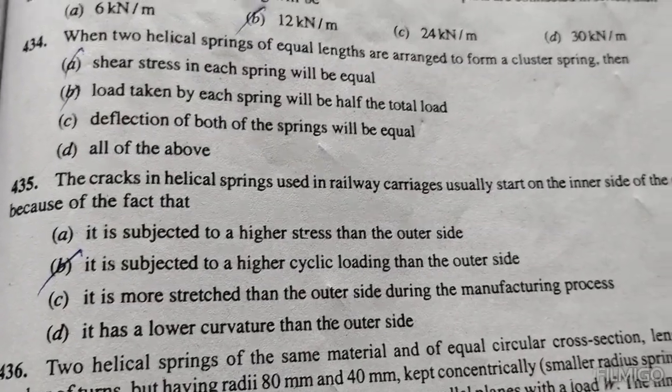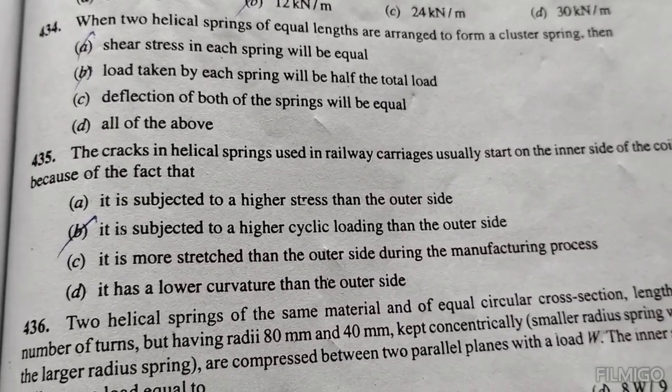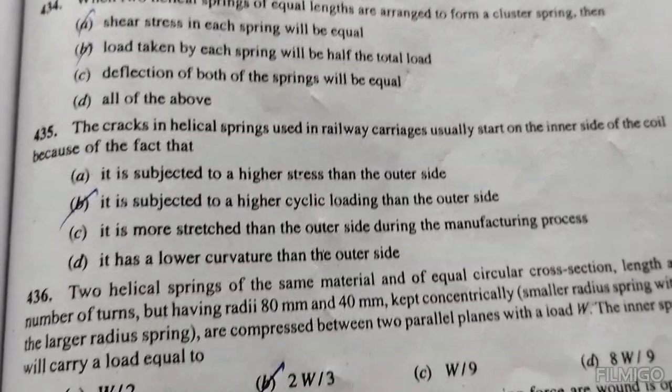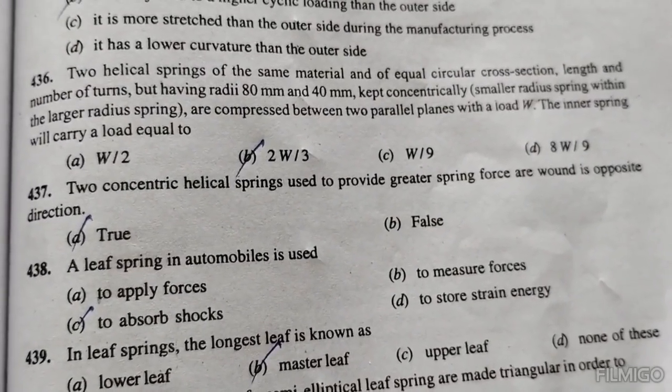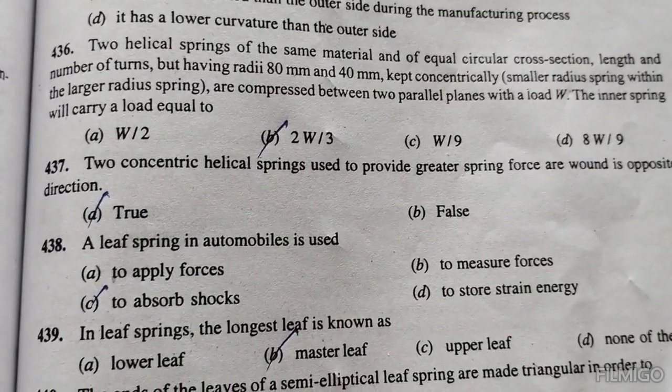Cracks in helical springs used in railway carriages usually start on the inner side of the coil because it is subjected to higher cyclic loading than the outer side. Two concentric helical springs are used to provide greater spring force. The opposite direction is true.